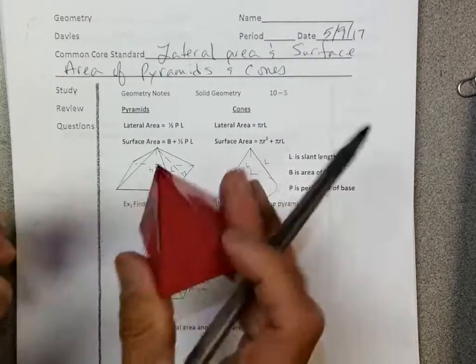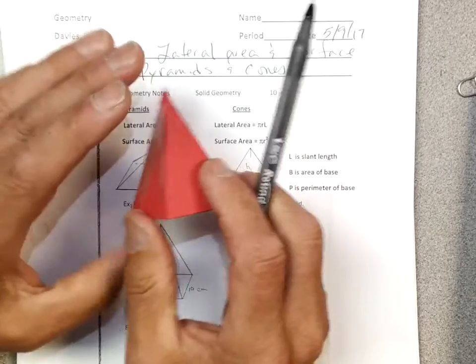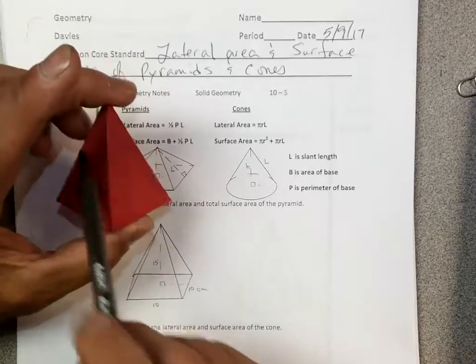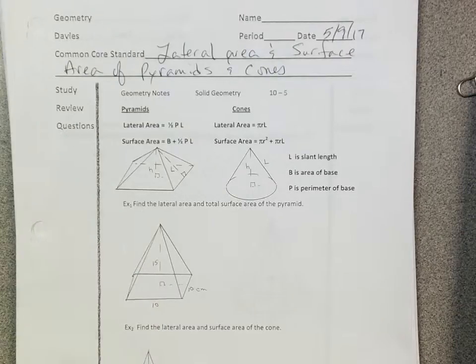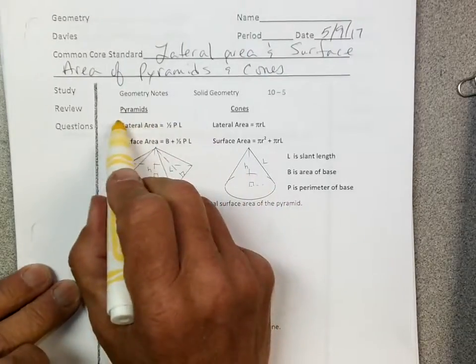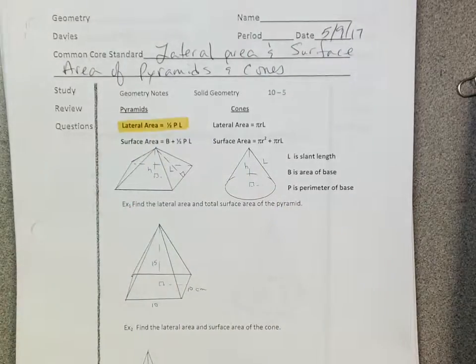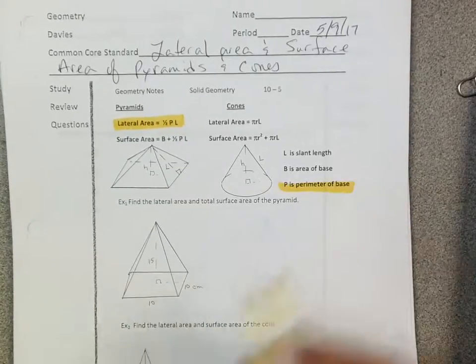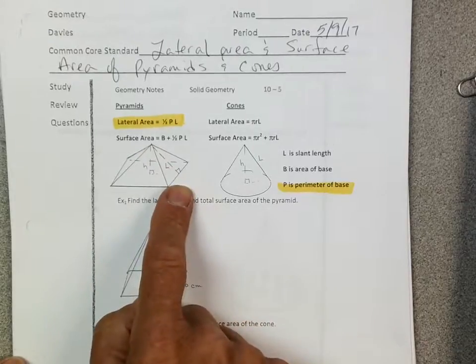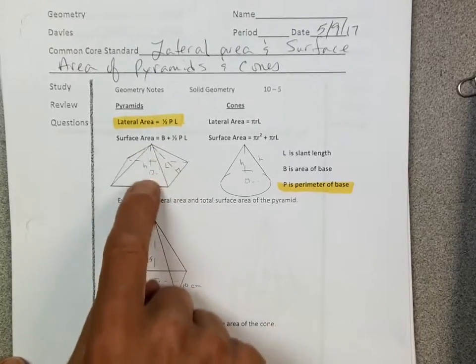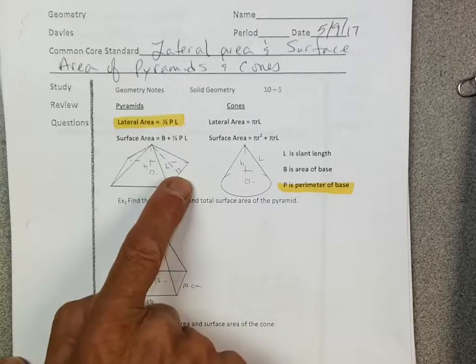So again, here's my little shape. We're talking about lateral area. We're just talking about the sides, not the bottom. The formula for lateral area of any pyramid is just 1/2 PL, where P stands for the perimeter of the base, and L is the slant height. It's not the actual height. The height of the pyramid is straight up and down. The slant height is this one right here.